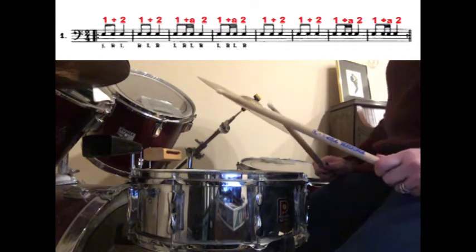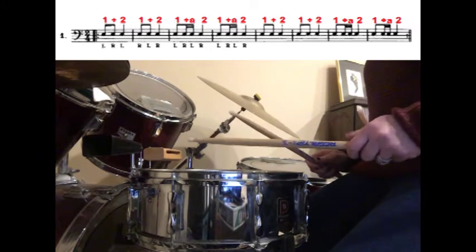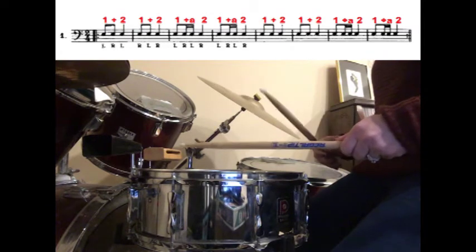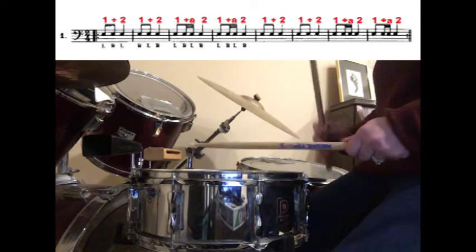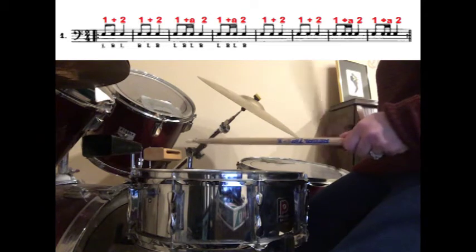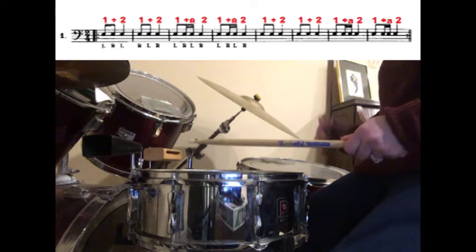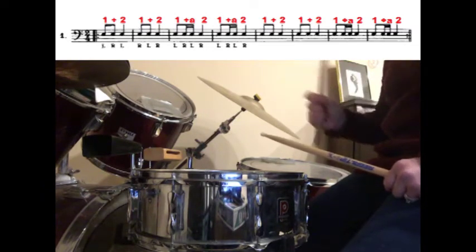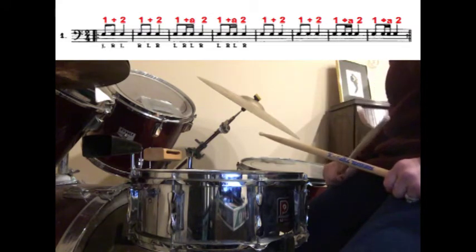Let's read through that whole line again. 1, 2, line number 1. 1 and 2, 1 and 2. 1 and a 2, 1 and a 2. 1 and 2, 1 and 2. 1 and a 2, 1 and a 2. So just remember, you want to memorize the back end. It's 1 and a whenever you see the 8th note connected to 2 16th notes.